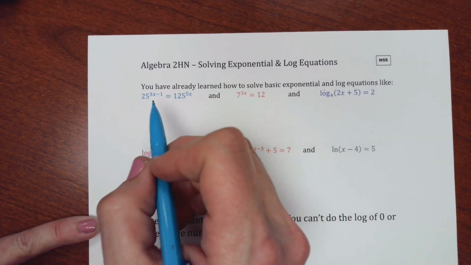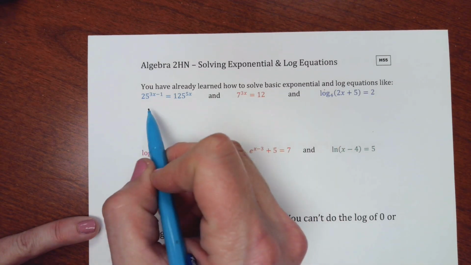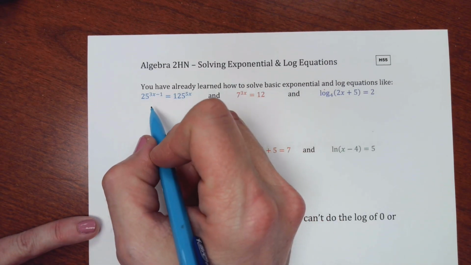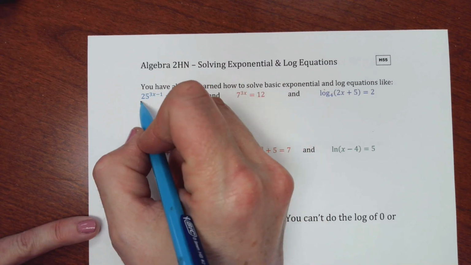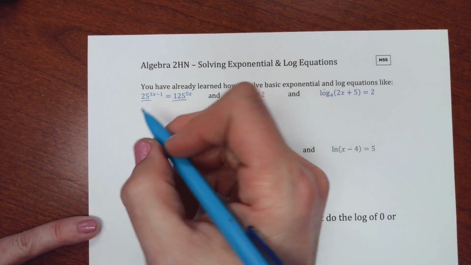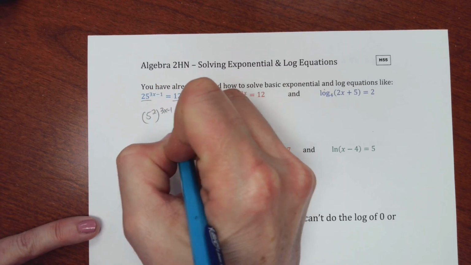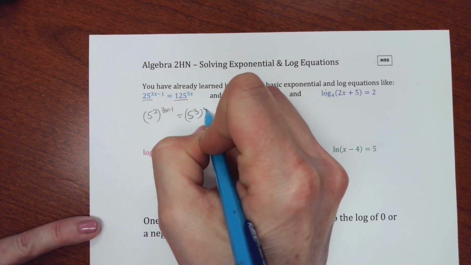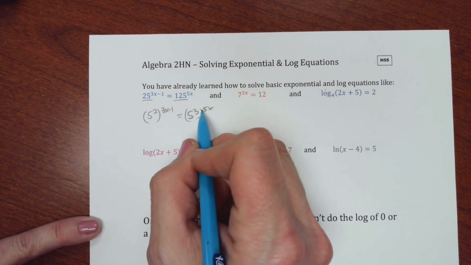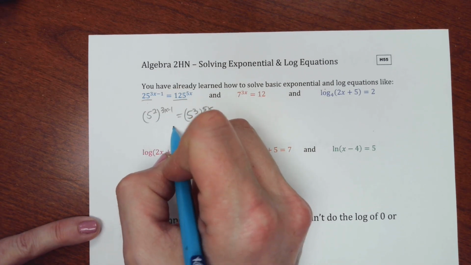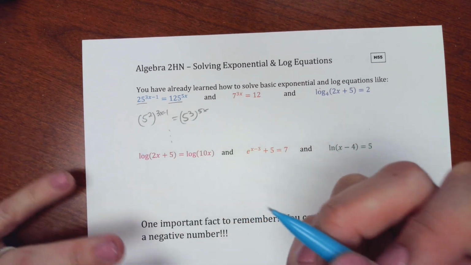So when you have a problem, these are both exponential equations, right? And so you can get the bases to match, like 25 and 125 are both powers of 5. So you'd be like, oh, 5 squared, and then put 3x minus 1 back, 5 to the third, and put 5x back. You'd multiply the exponents and then set them equal to each other. So basically you could go ahead and solve that from there. We're not going to solve them all.